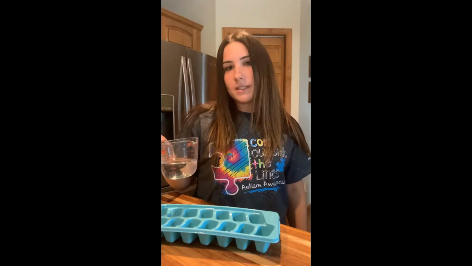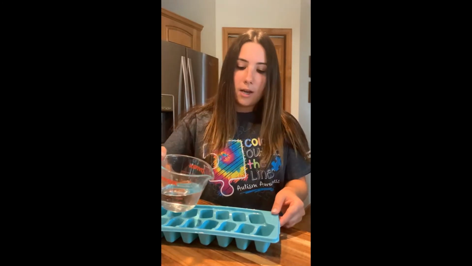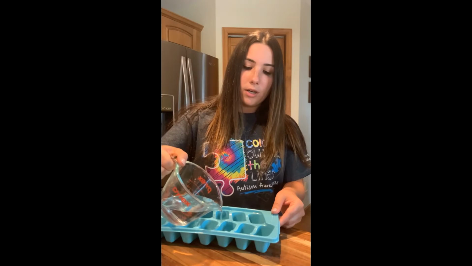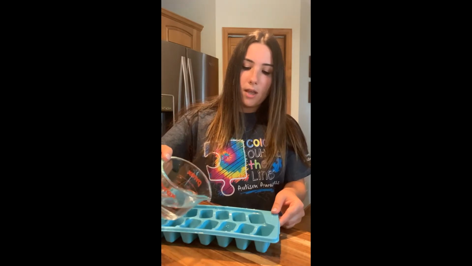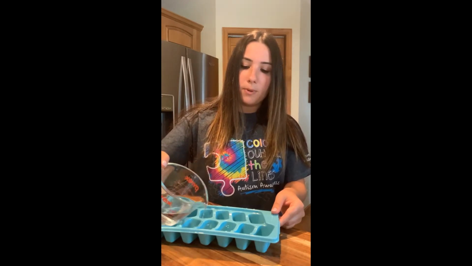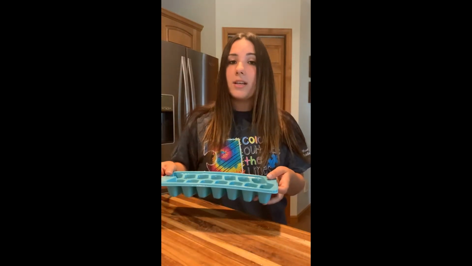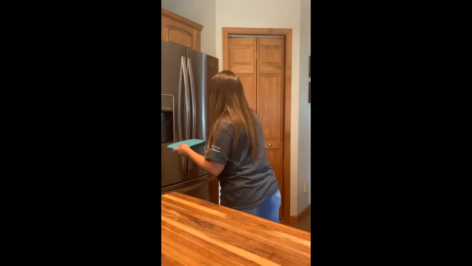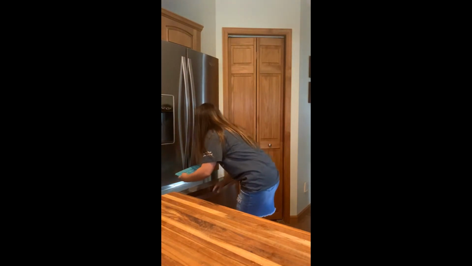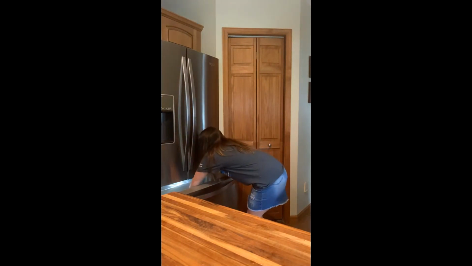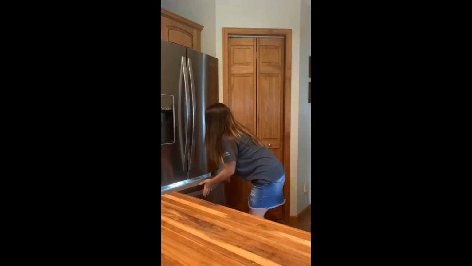Water is a perfect example of a liquid. Right now, I'm pouring the water into an ice cube tray, and then I am going to put it in the freezer, and once it freezes, it will be a solid ice cube. So when we return, it's going to be a solid ice cube after it freezes.